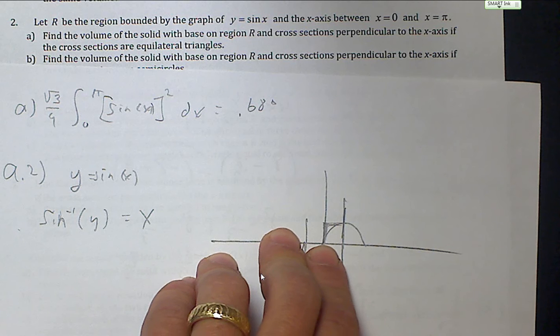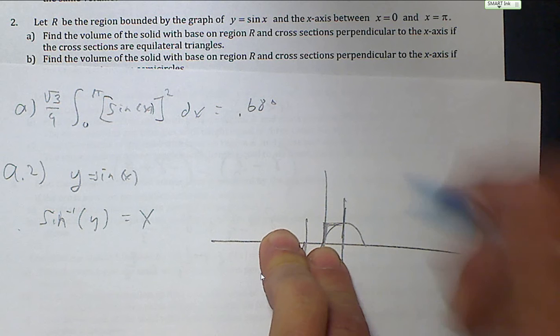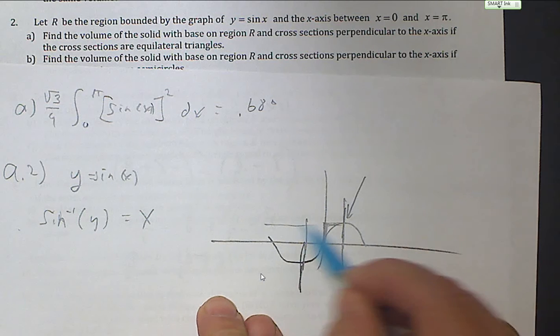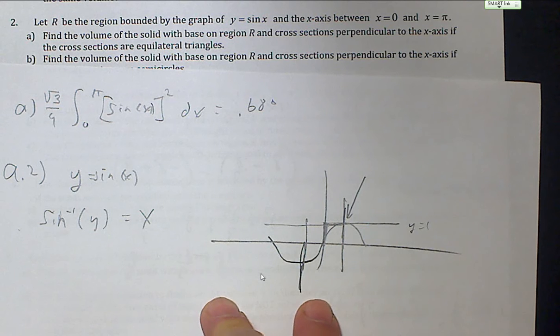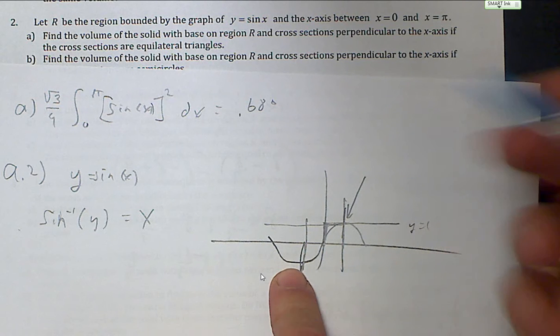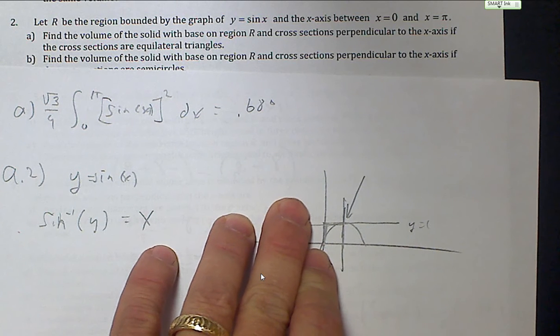I'm asking you, what's my bound going to be? Zero to 1. Tell me why it's 0 to 1. Sine of pi over 2 is 1. That's our highest point right there, right? The highest point we ever got was y equal to 1. Now, if we were building it on both sides, we'd go from -1 to 1. We're just going to build it from the middle, just this part right here. So we're going to integrate from 0 to 1.